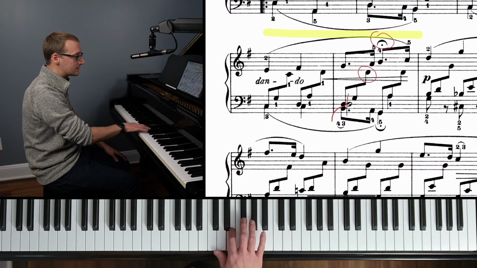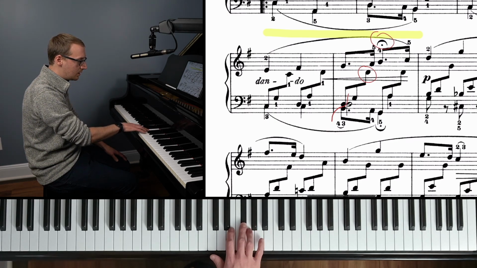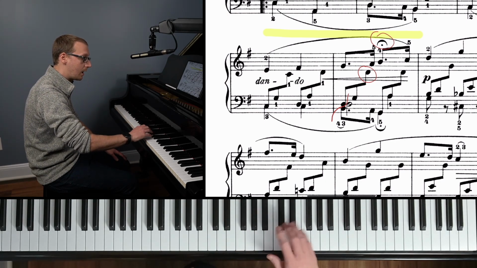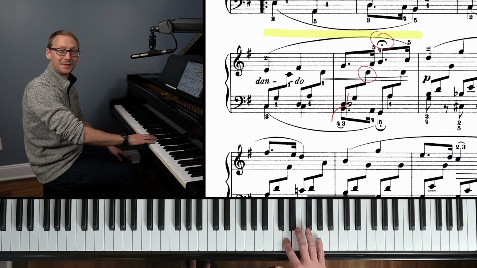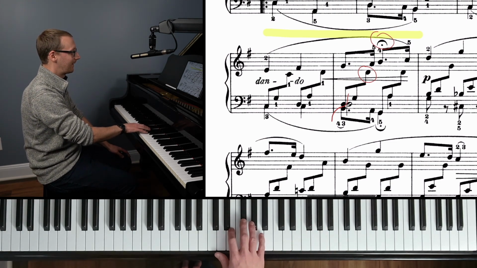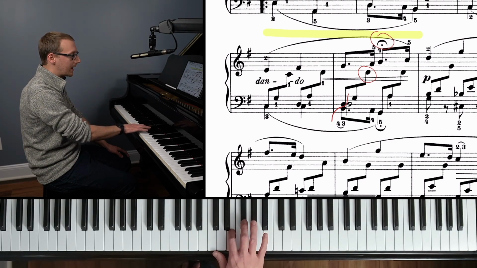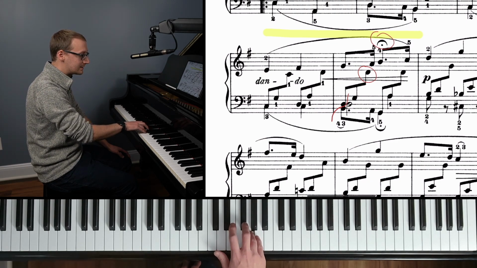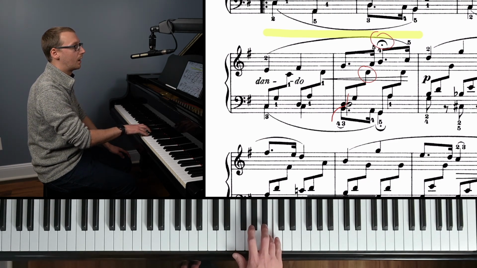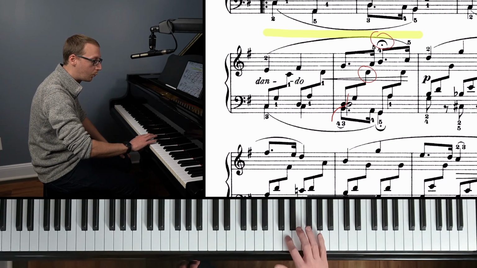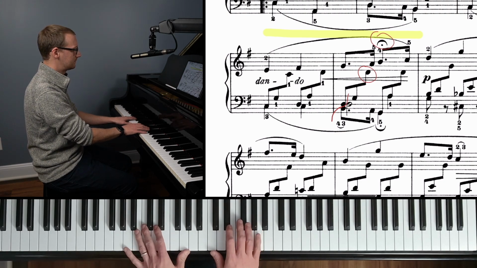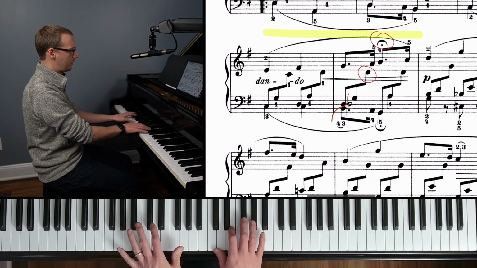1, oh, let. 2, oh, let. 1. How do you like that? I like it. I like it a lot. 1, oh, let. 2, oh, let. 1. Okay, now I'm going to show you, as best I can, with no pedal, all the parts.